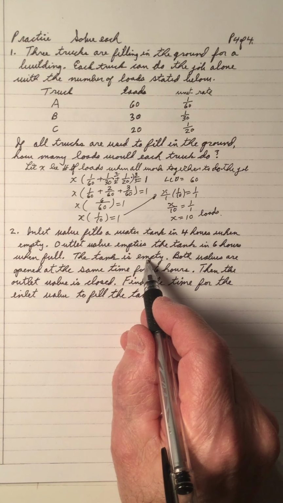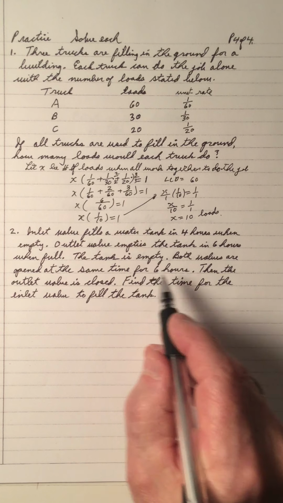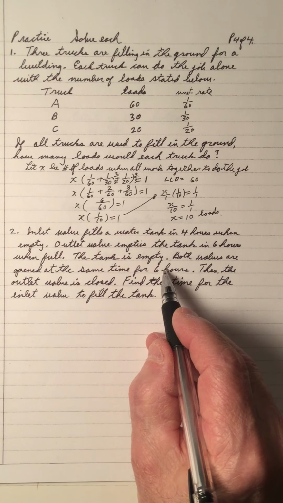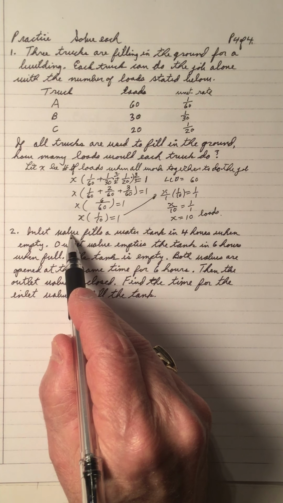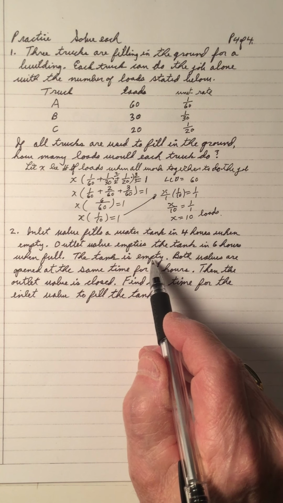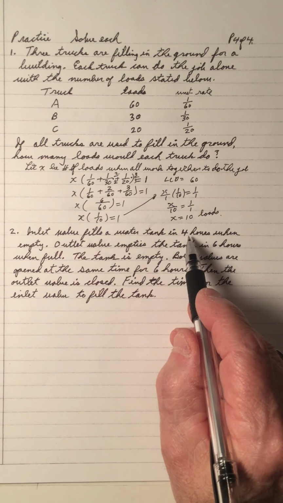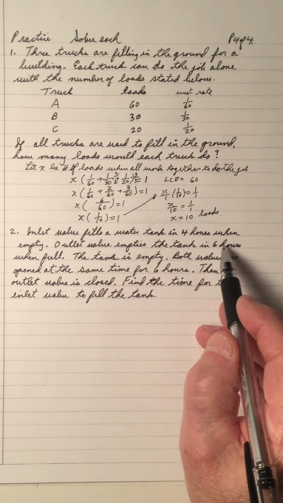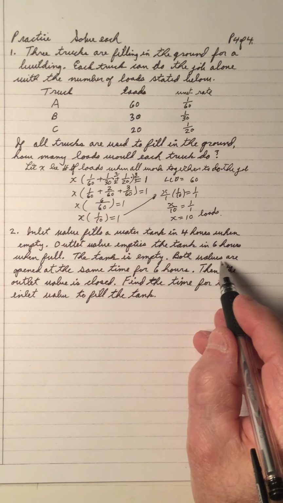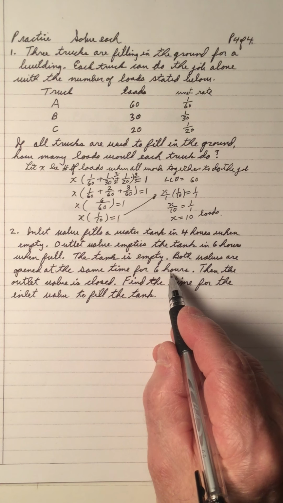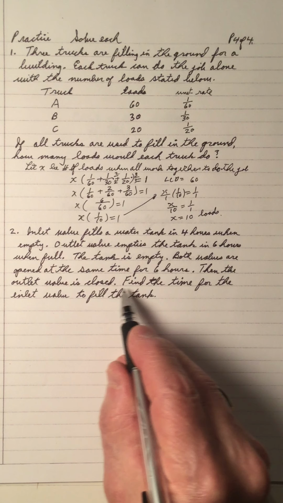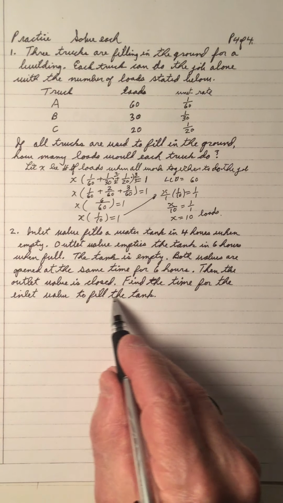Now the tank is empty, so there's no water in the tank. Both valves are opened at the same time for 6 hours. So what we have is the inlet valve is open, the outlet valve is open, the tank is empty, so it's going to be filled up. Notice the inlet valve has less hours than the outlet valve, so if it didn't, it wouldn't fill up. So both valves are open for the same time for 6 hours. Then the outlet valve is closed. Find the time for the inlet valve to fill the tank.